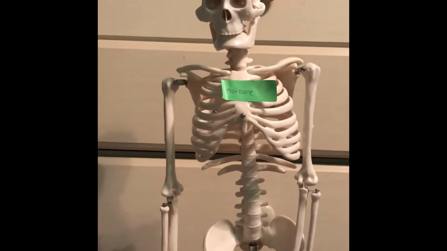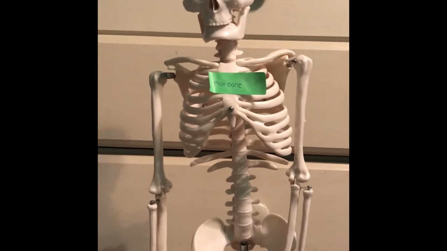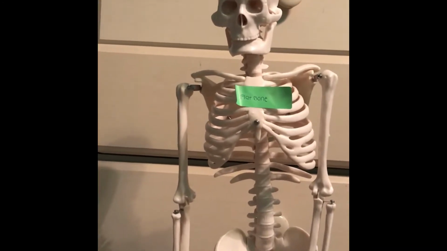Some fun facts about these bones: they are made of spongy bone between two thin layers of compact bone. These bones contain marrow, but there is no marrow cavity.